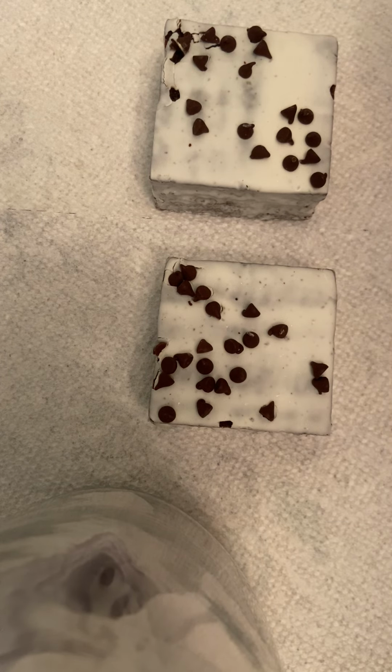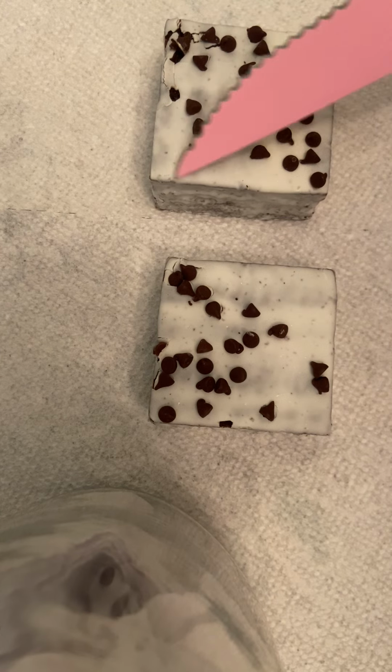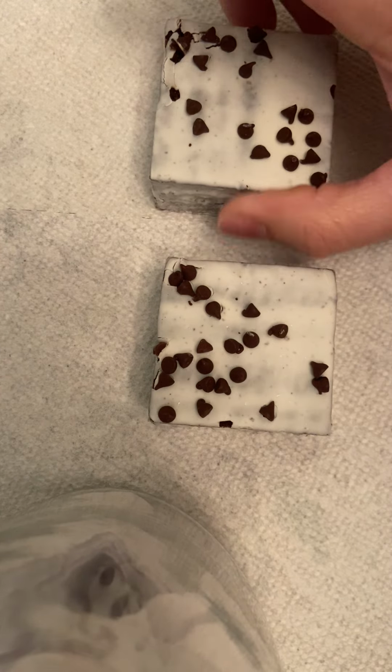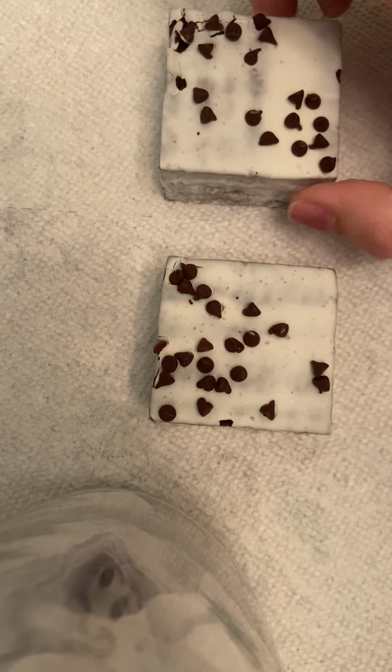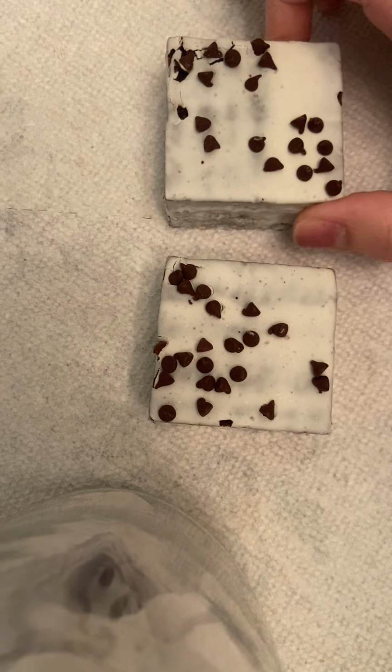All right, guys, here I have two square prisms. It is a square prism because the top base and the bottom base are both squares. So I have two square prisms.